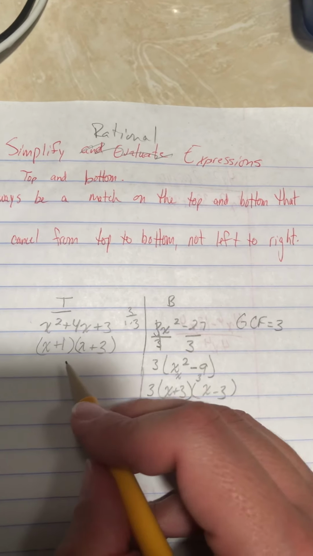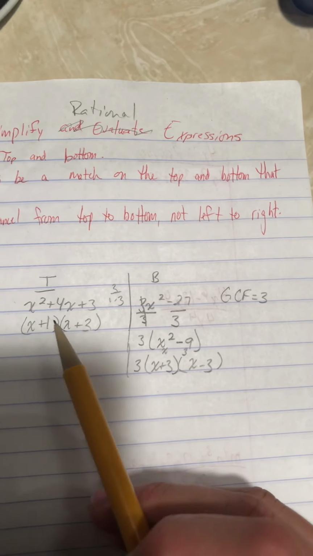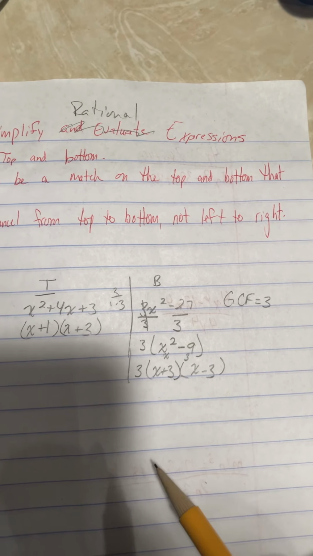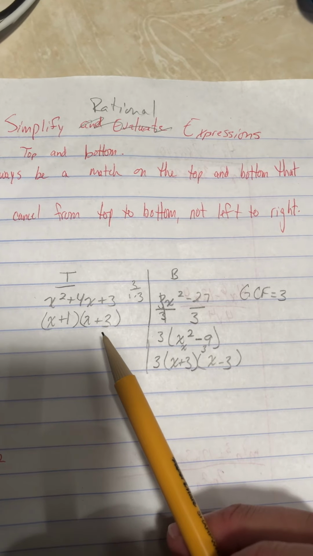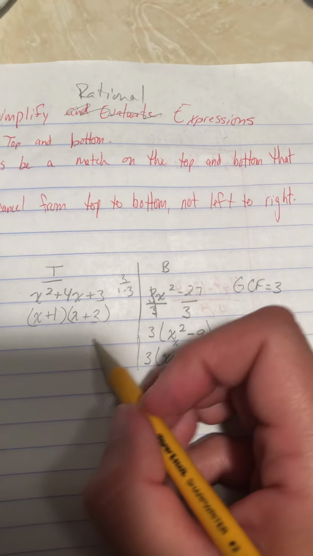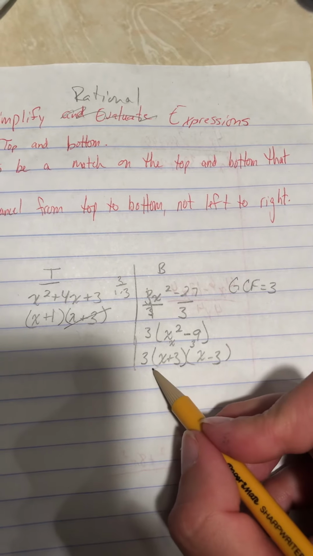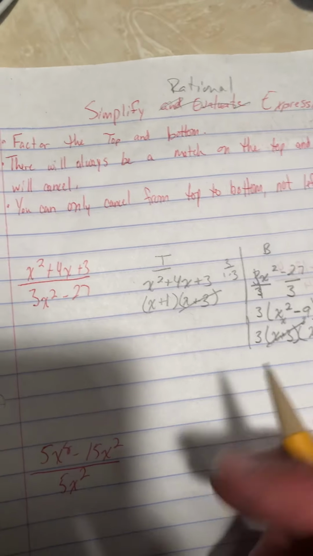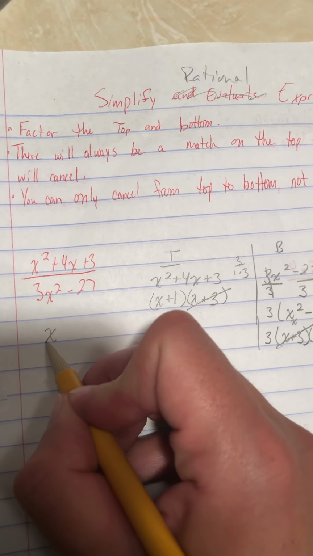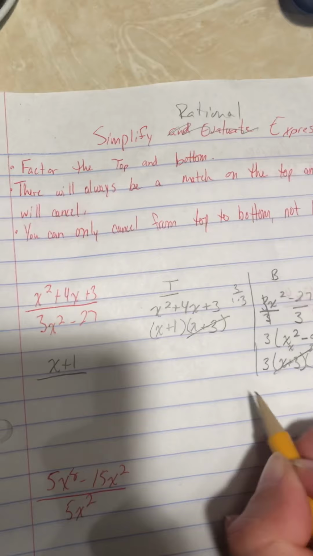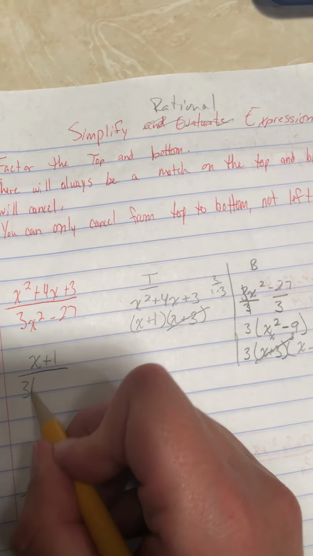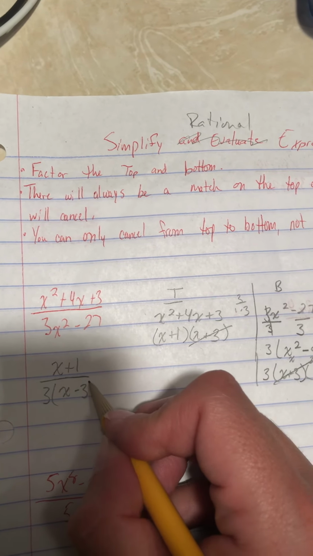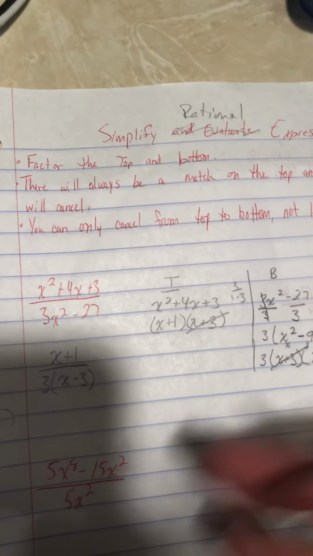Now you look at the top and look at the bottom and you look for a match. So I have x, the quantity x plus 1. I'm going to see if I have a match in the bottom, which I don't. And then I have an x plus 3, and I have a match in the bottom. They're going to cancel out. Okay. You rewrite what you have left over. So in the top, I have left over this x plus 1. In the bottom, I have 3 times x minus 3. Okay, that's my answer.